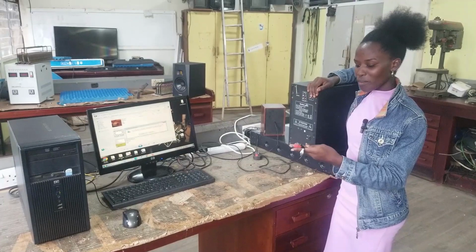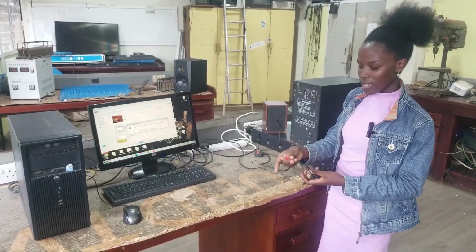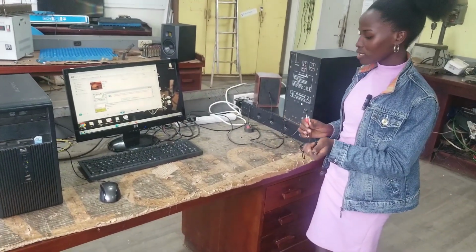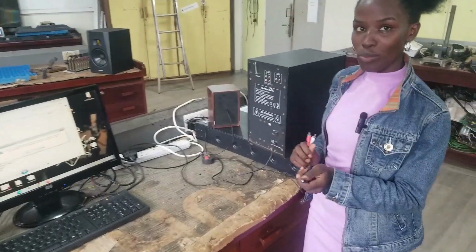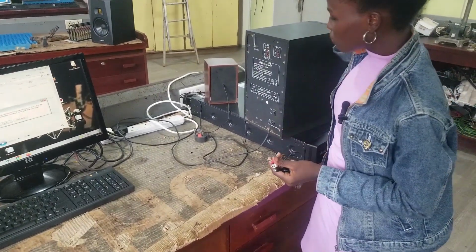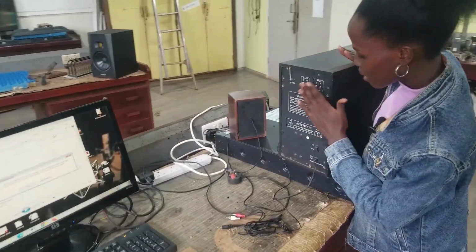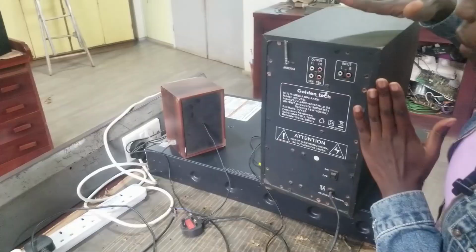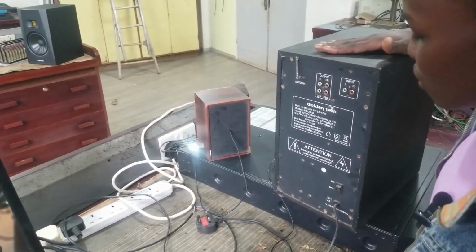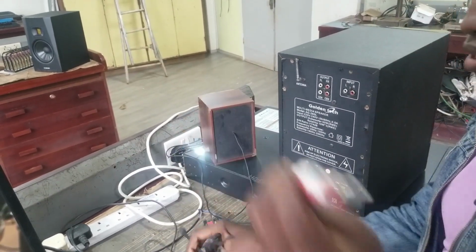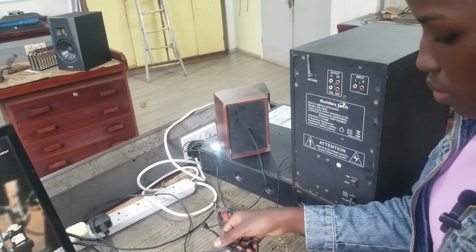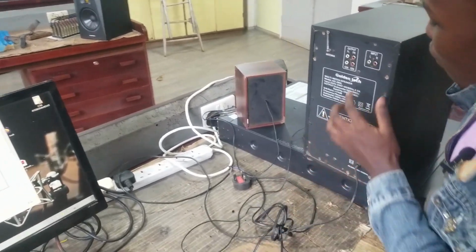Some people call them banana. This is the RCA, and this is an audio jack pin, the one that will pick signal from the computer tower. So we can begin. I'm going to take you through the ports on our speaker. We are going to use our RCA cable or banana. We connect them on the input.